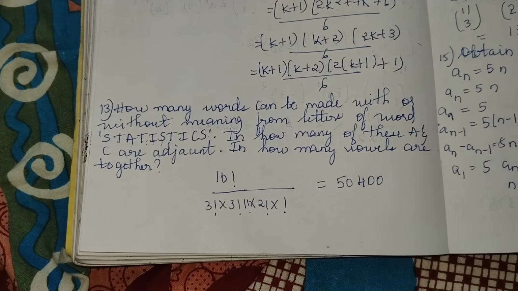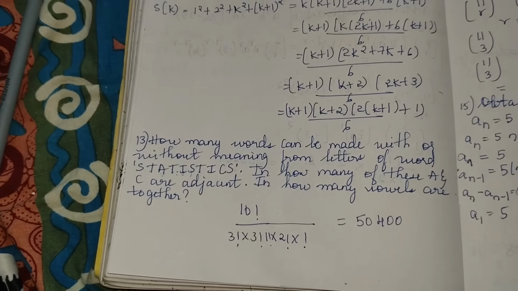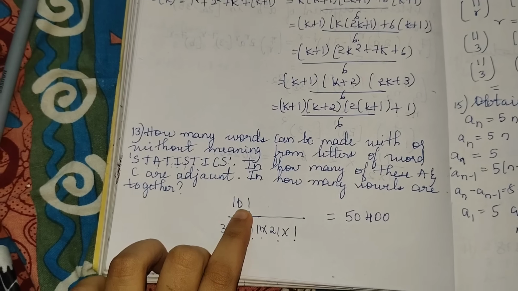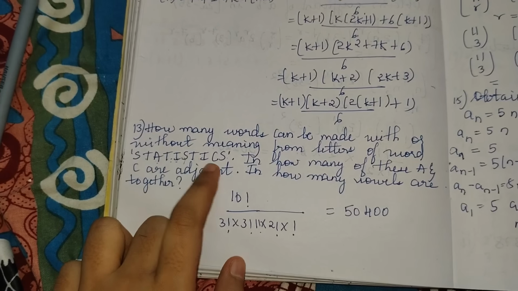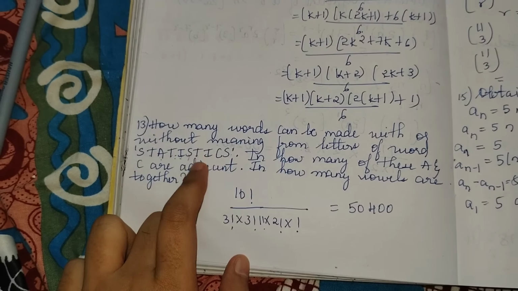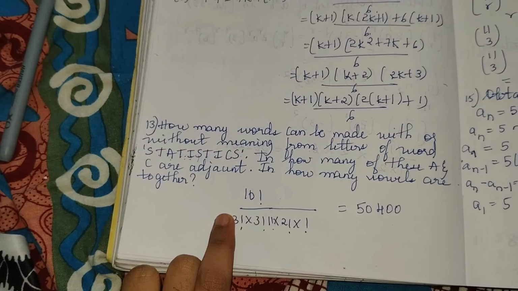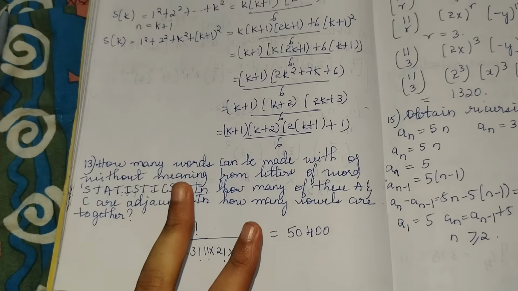Then next one, very simple one. We have this word called statistics. In statistics we have a total of 10 letters, where T is getting repeated, I is getting repeated, and S is also getting repeated. So whatever is getting repeated, write it here and find the factorial first. For this only you'll get 2 marks.